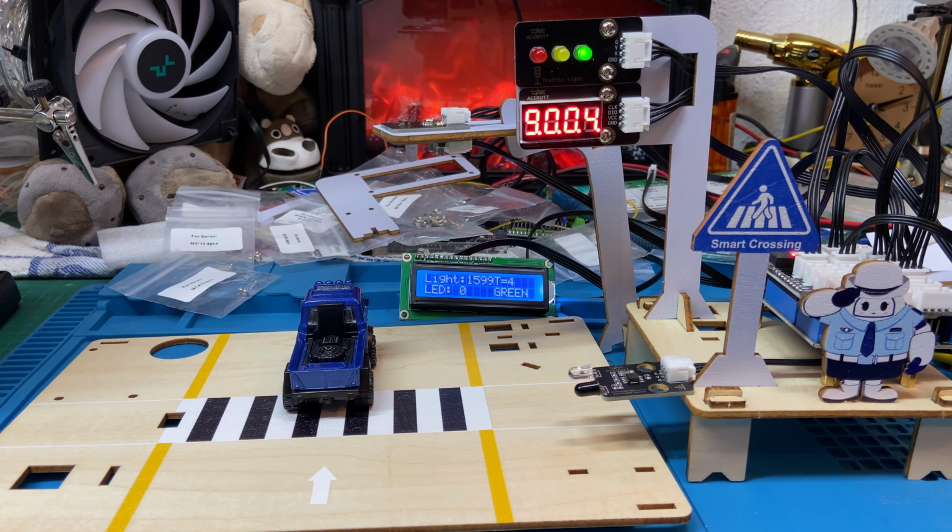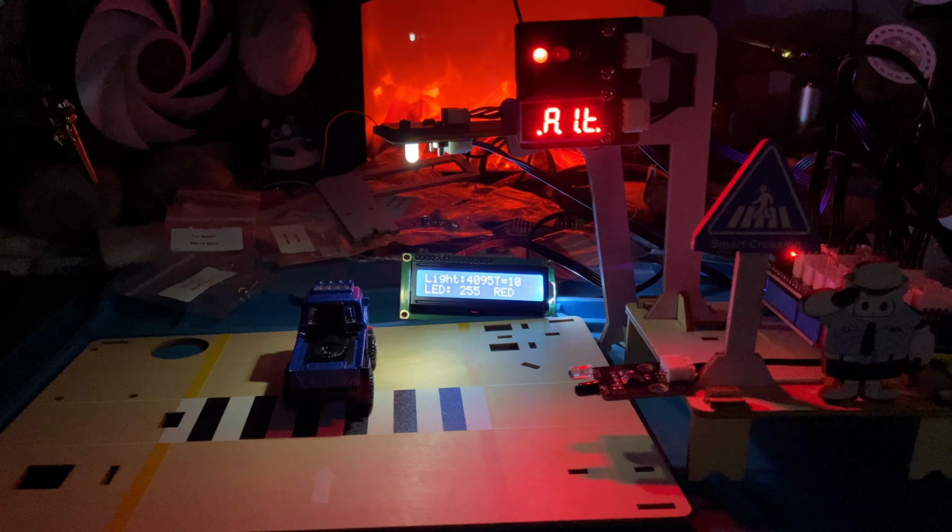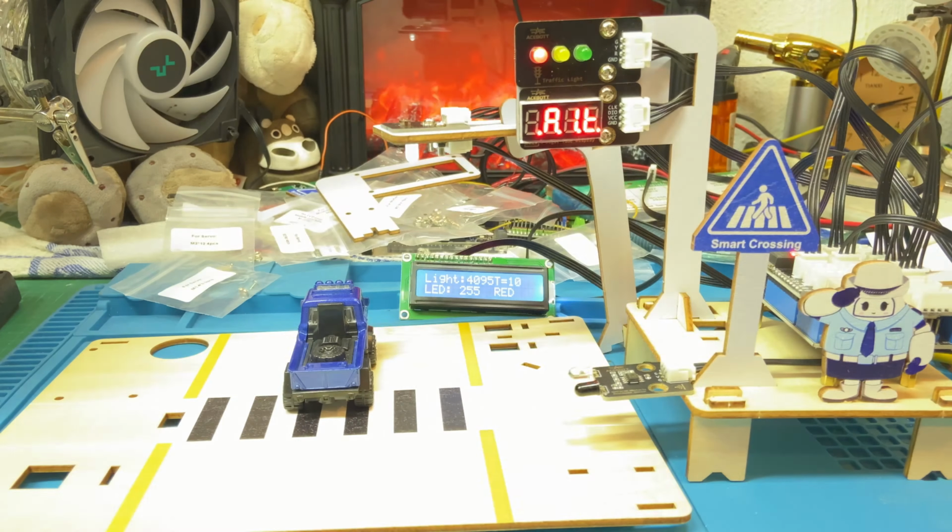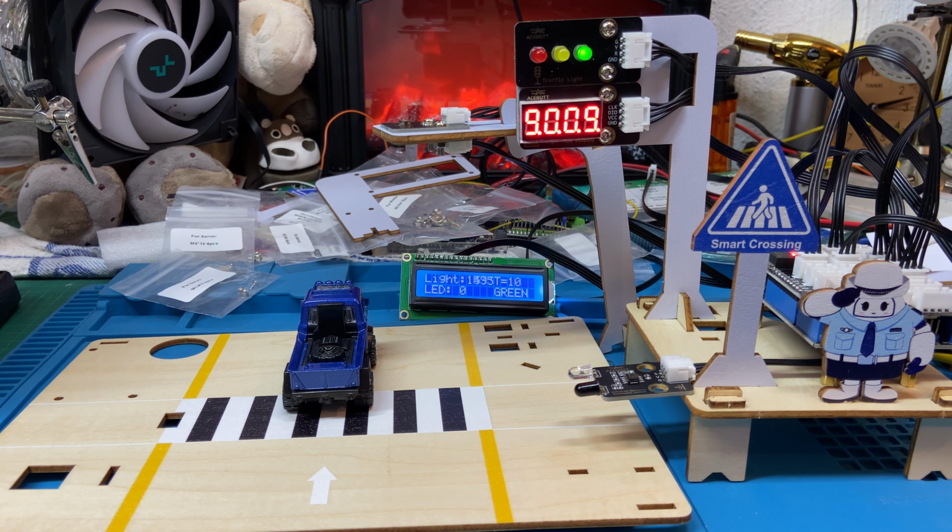So it's PWM controlling these LEDs over here. So at night it's not so hard on the eyes, like that, and you can see it dimming, but it's still nice and visible in the dark. So that's a little upgrade on our traffic light, and this will be lesson 3.